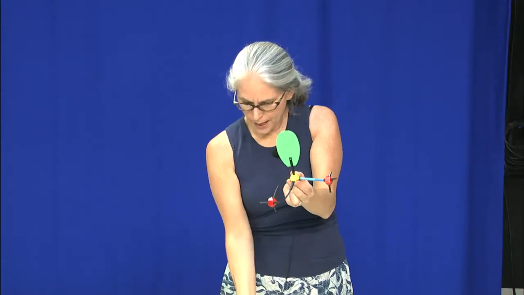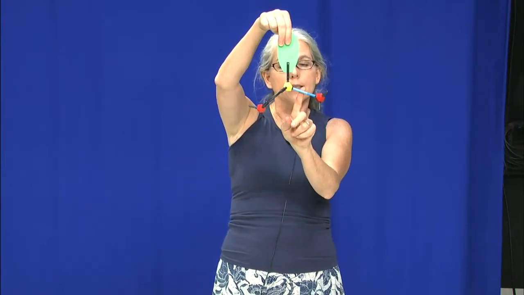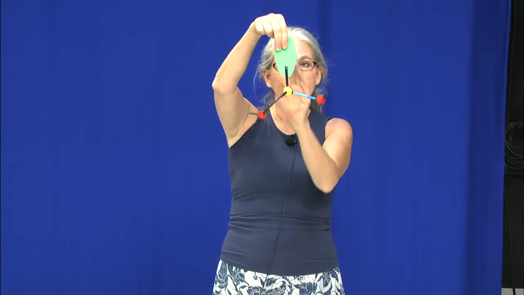So if we compare these central atoms, we can see that each central atom has the same electron geometry. There are 3 groups of electrons. So here we have the lone pair, the single bond, and the double bond. These electrons want to be as far apart from each other as possible. This electron geometry would also be called trigonal planar.